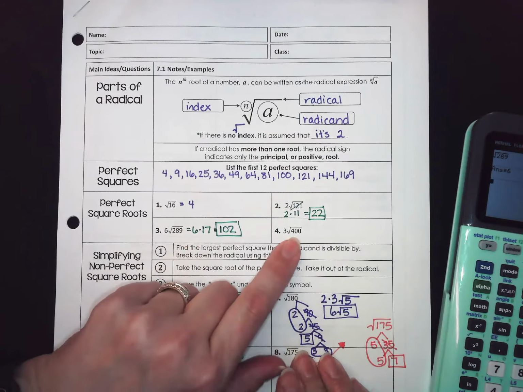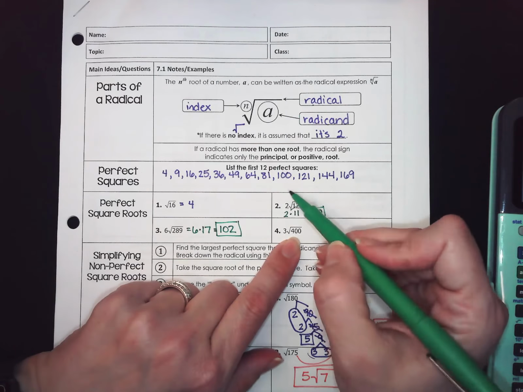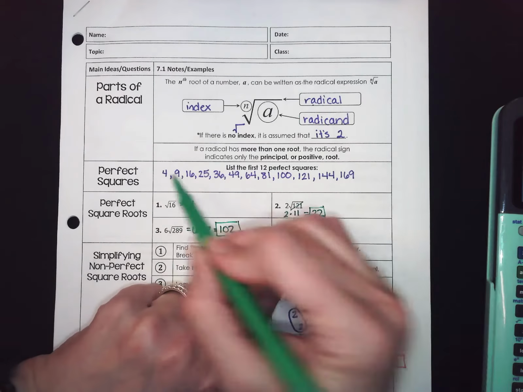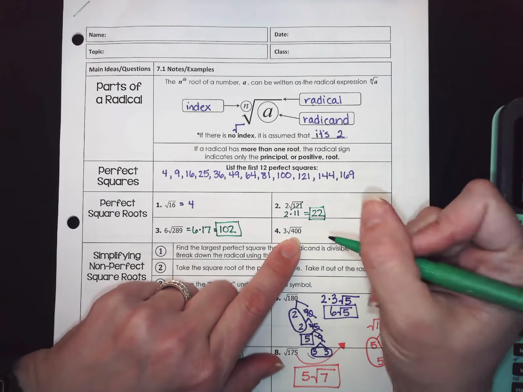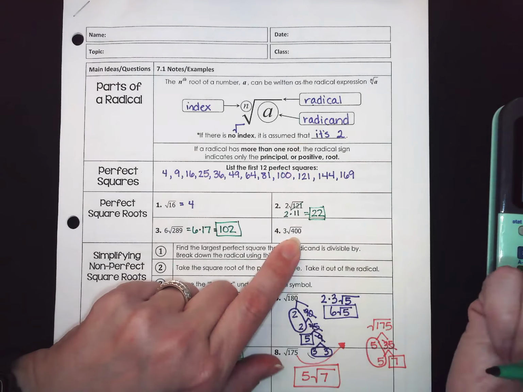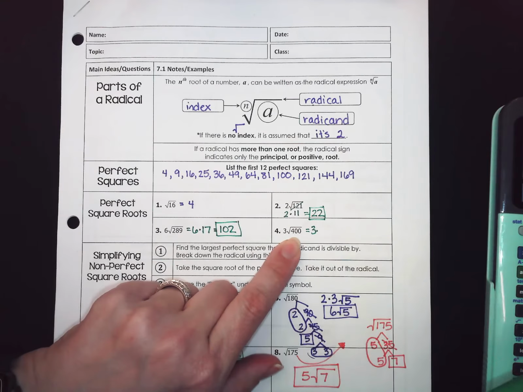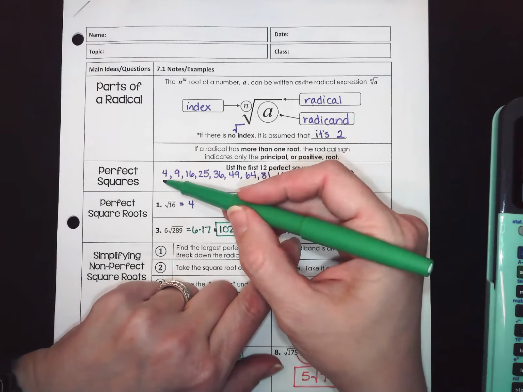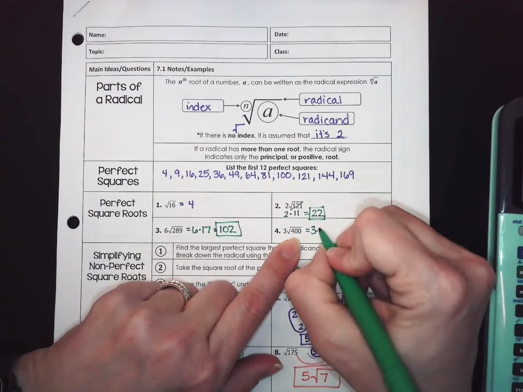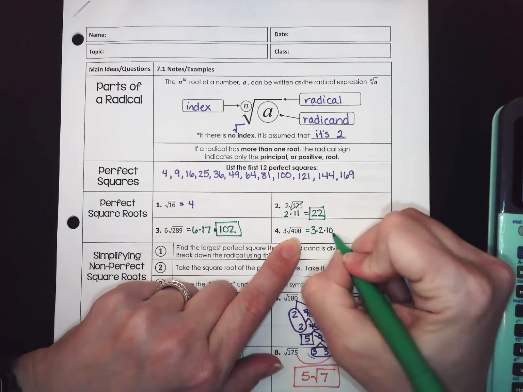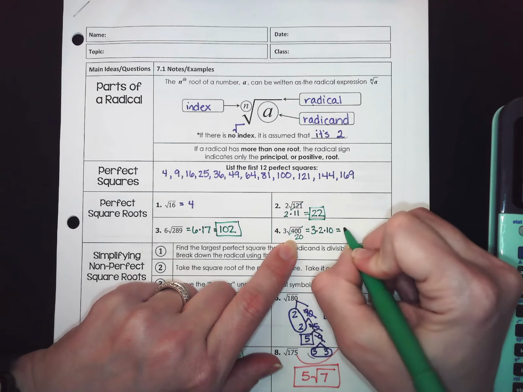Now, we know up here that 100 is a perfect square. We know that 4 is a perfect square. So obviously, the square root of 400 is a perfect square. I still have the 3 out front. Don't forget it. Square root of 400: the square root of 4 was 2, the square root of 100 is 10. So really, you're multiplying those together. You have 2 times 10, or replace it with 20. So that ends up being 60.